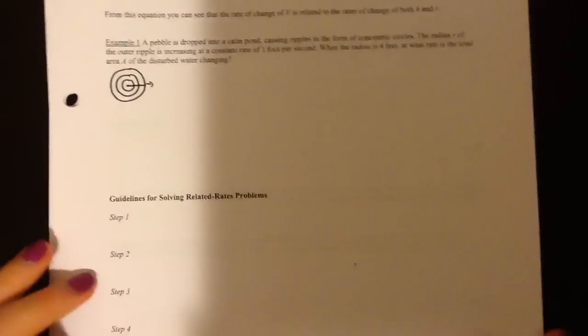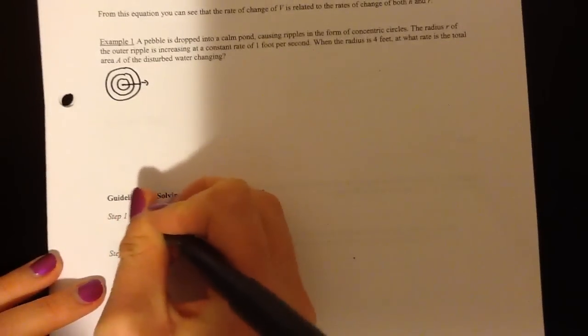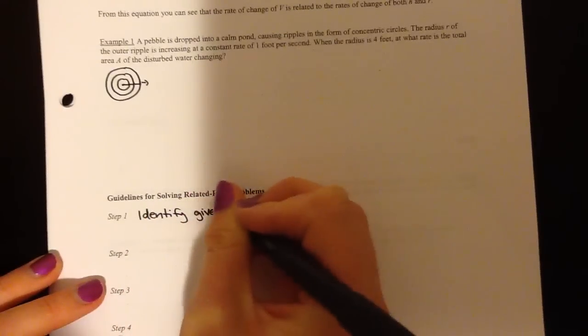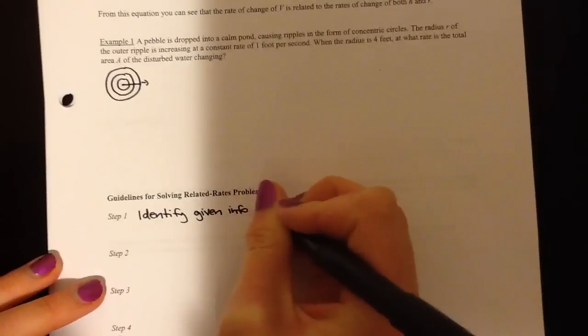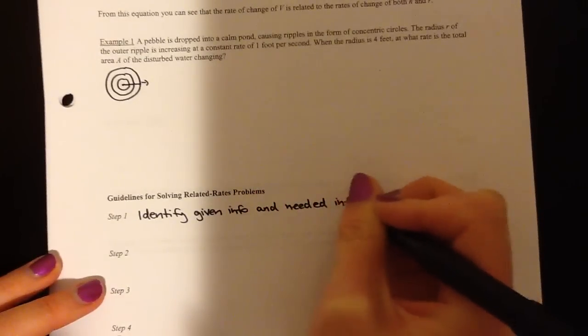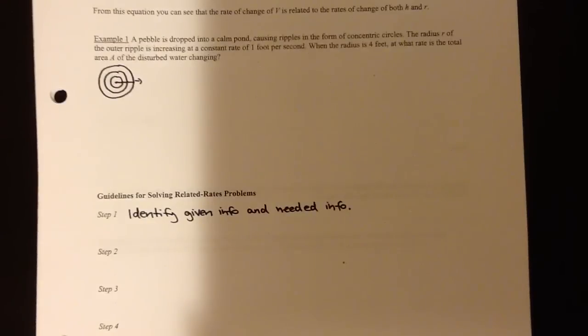Okay, so back down to the steps. Step 1, identify given info and needed info. It's another way of saying the known and unknown information. I like to say given and needed because given sounds pretty obvious. It's what they give you in the context of the problem, and then what you need to solve the problem. We're always going to set up with these problems a little sidebar where we write down what's given and what we need.